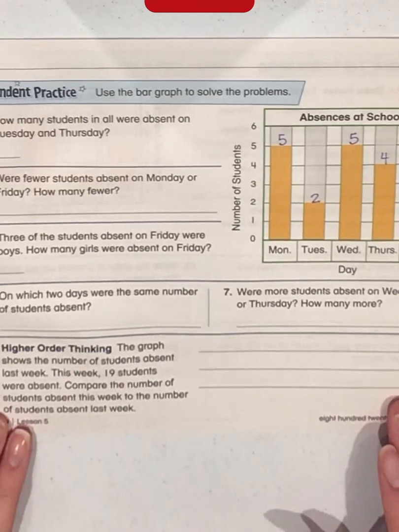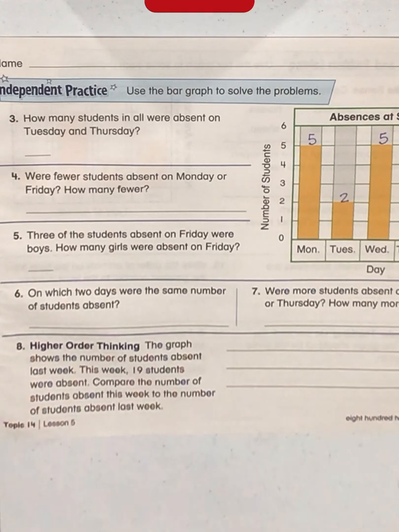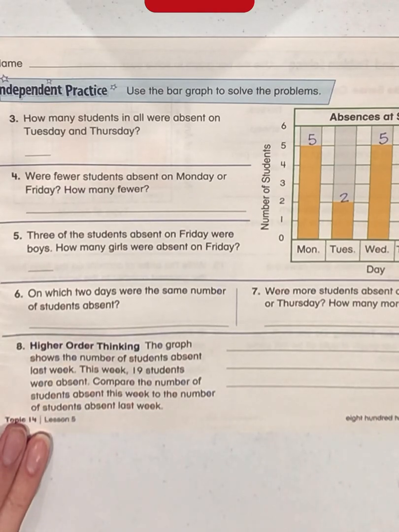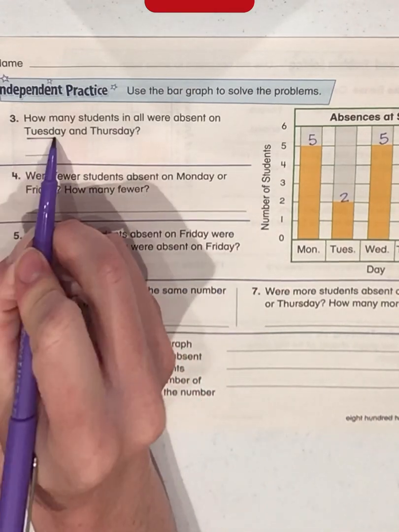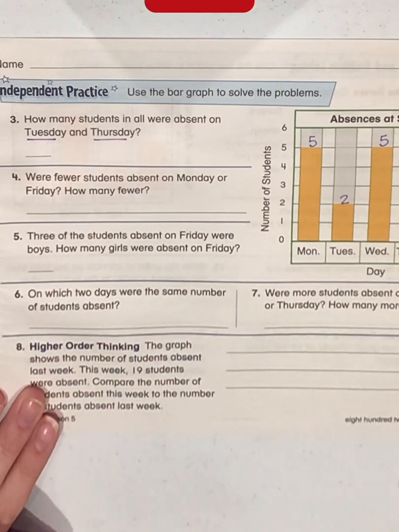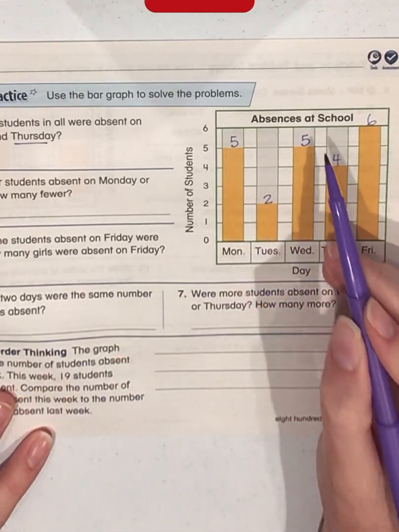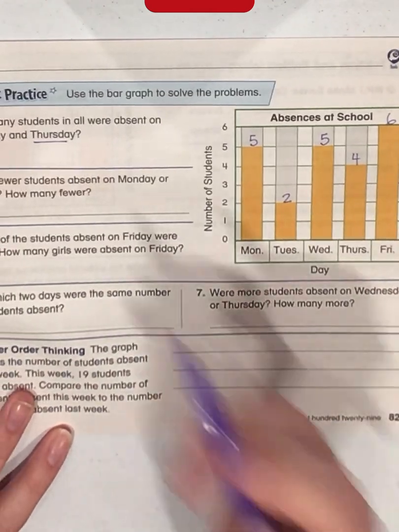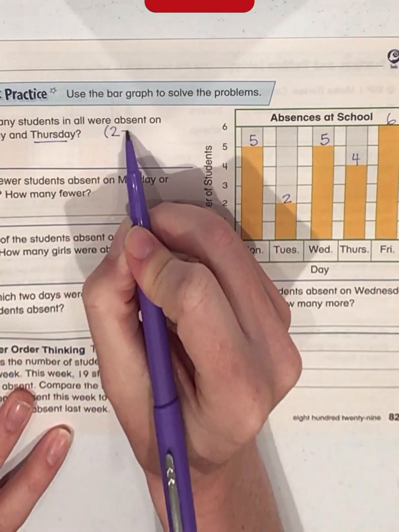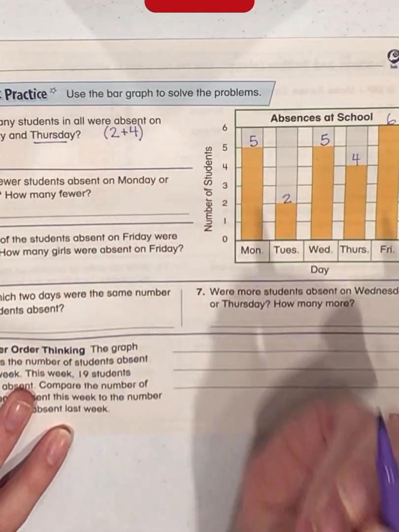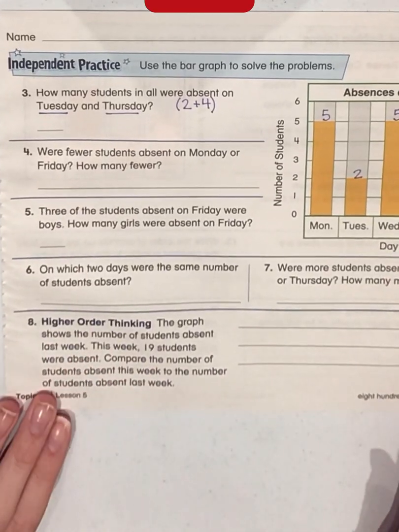All right, so I'm going to let you read and answer most of these questions today, but I do want to look at number 3 real quick. And it asks, how many students in all were absent on Tuesday and Thursday? So we have to add Tuesday and Thursday together to get our answer. So we need to add 2 plus 4 to get our answer on number 3.